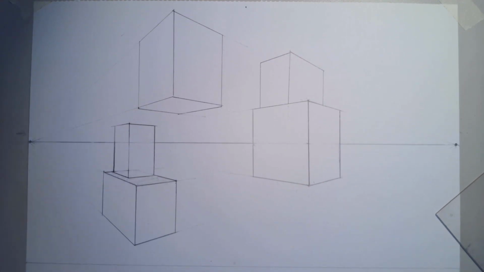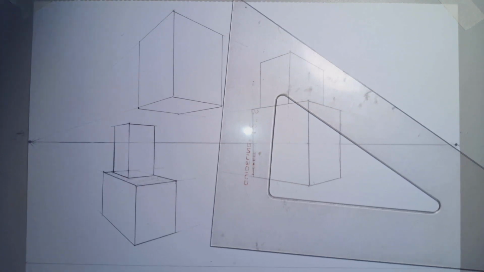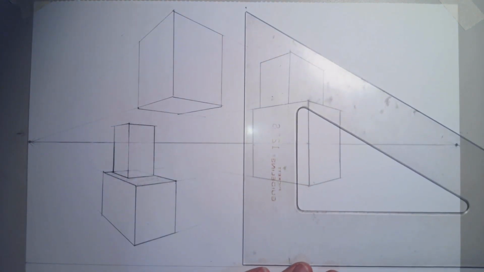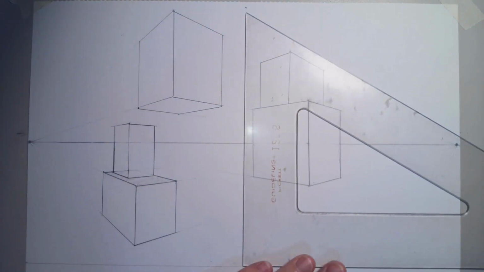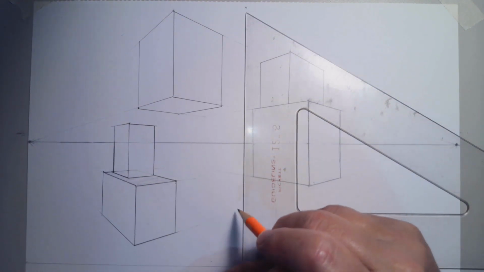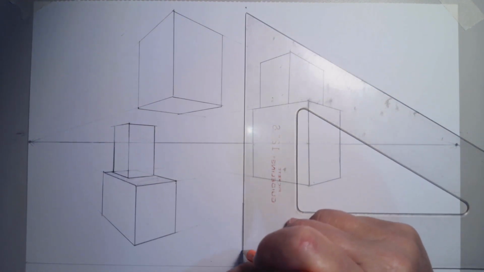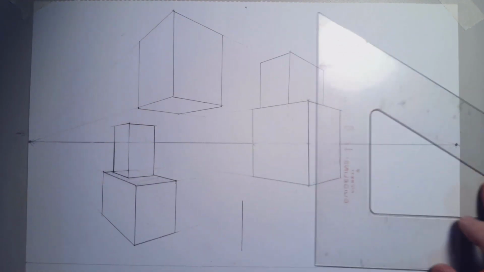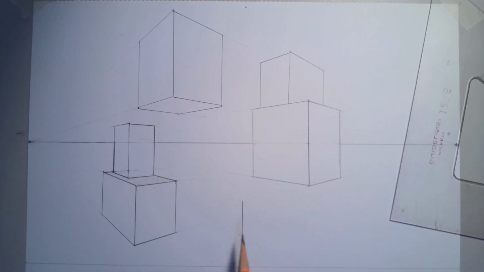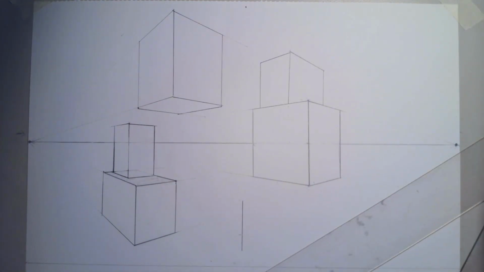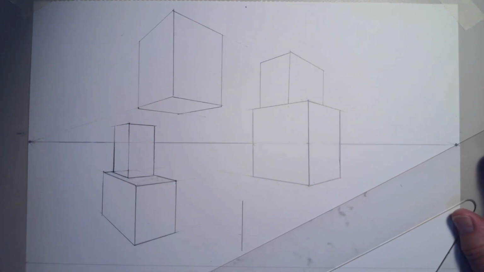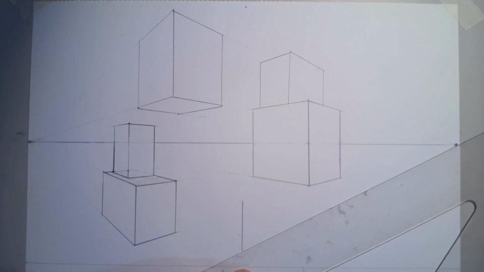I'm going to go ahead and put one more cube in just to give a quick refresh on how to draw them. I'm going to put one down here underneath the horizon line. Start with my vertical line, and remember the vertical line represents the corner of the cube. To do the sides of the cube, I'm using my vanishing point. Line up my straight edge with the bottom of the vertical and the vanishing point.